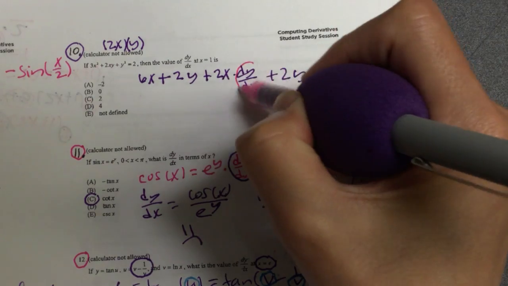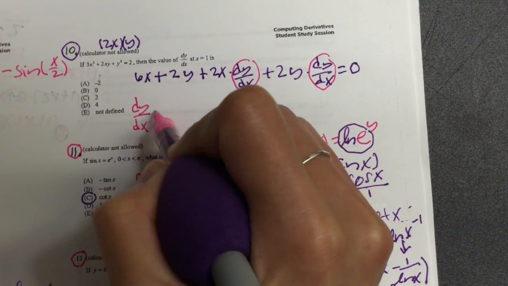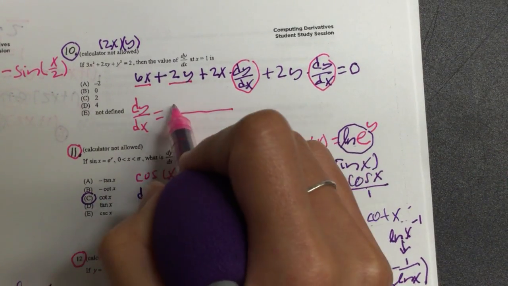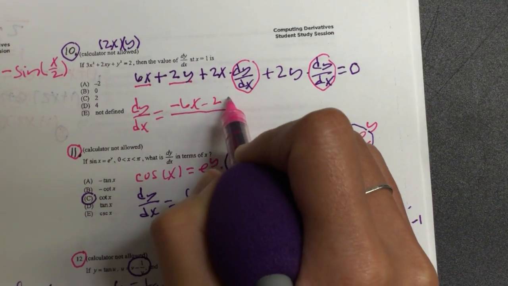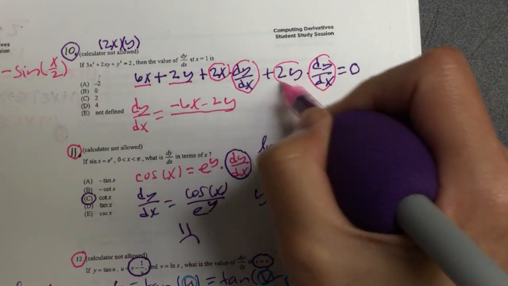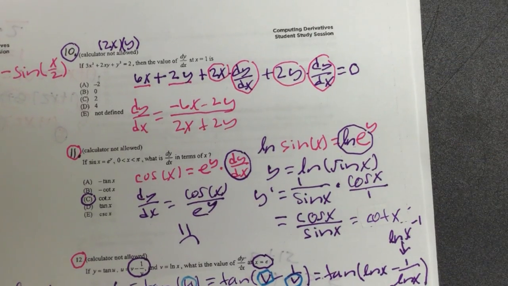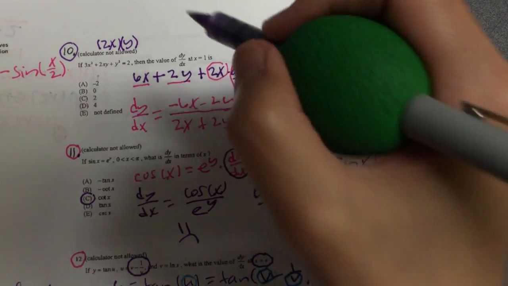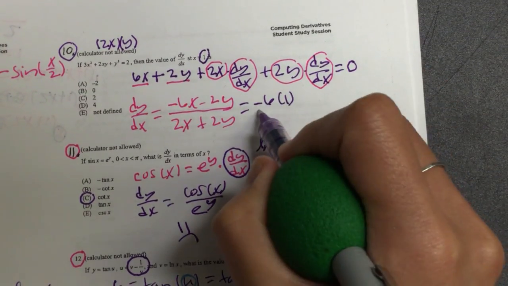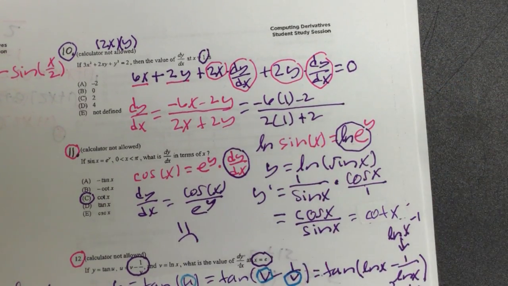And then I'm trying to get dy over dx by itself. So dy over dx is equal to, I'm going to subtract 2x and also subtract 2y on both sides. Minus 6x minus 2y. And then we divide by the coefficient in front of the dy over dx, which is 2x plus 2y. So I need to plug in the numbers. Right now I know my x is 1. So let's plug it in. Negative 6 times 1, I know that part. 2 times 1. Do I have any information on the y's?